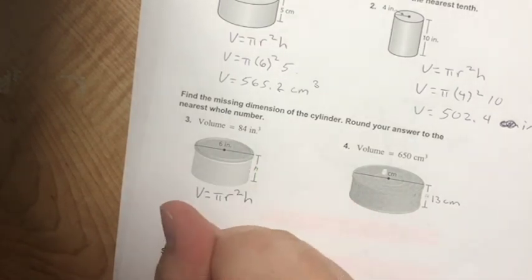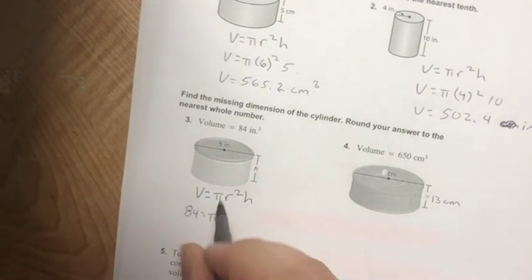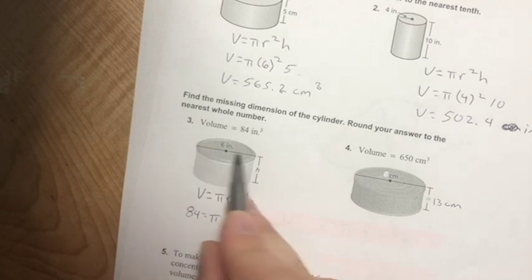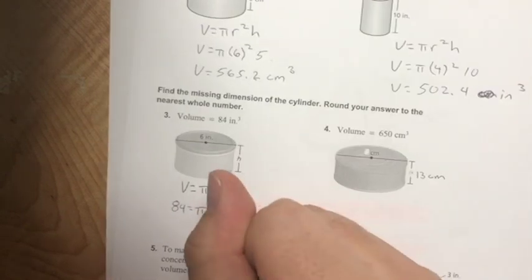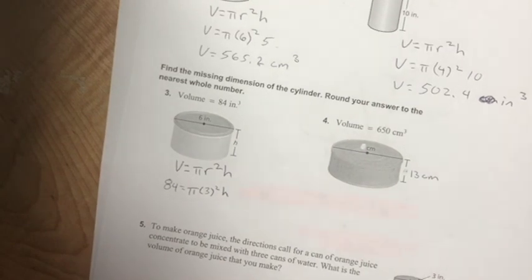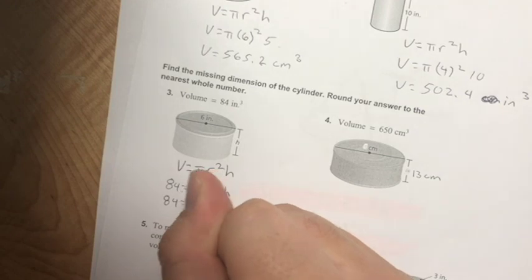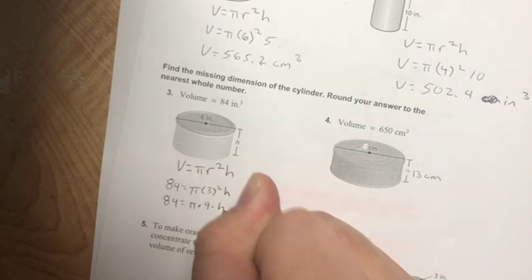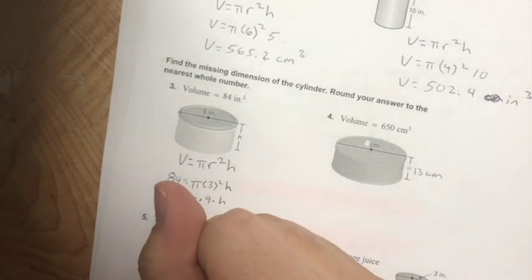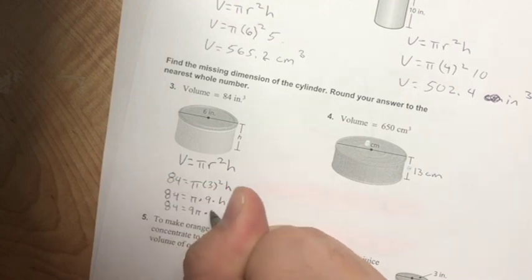I know that my volume is 84. I know pi is going to be here. My radius in this case happens to be 3 because half of 6 is 3. So that's going to be 3 squared times h. Let's simplify this a little bit more. I have 84 is equal to pi times 9 times h. And I can simplify it one last time, and I can say 84 is equal to 9 pi times h.